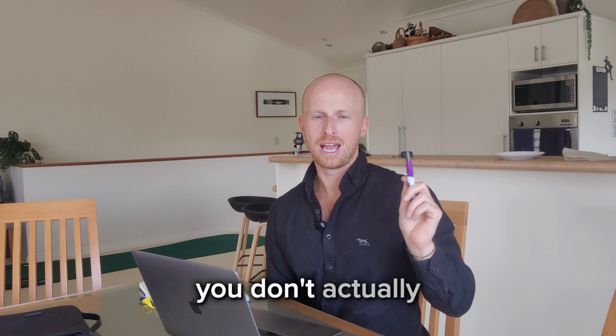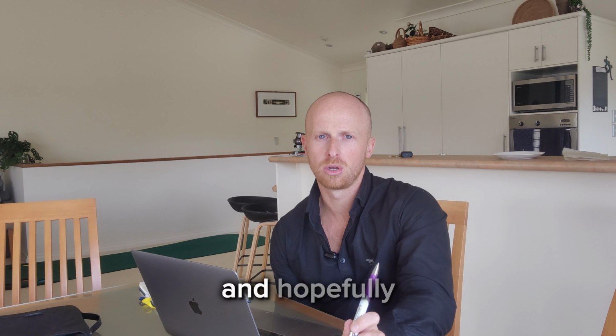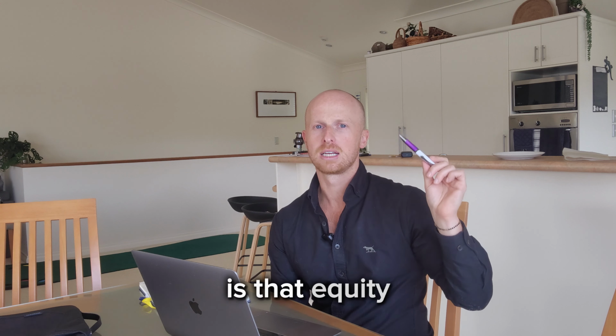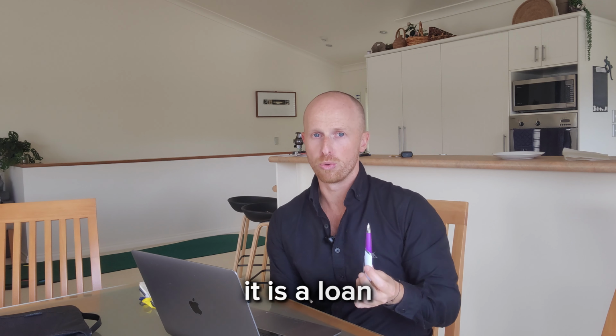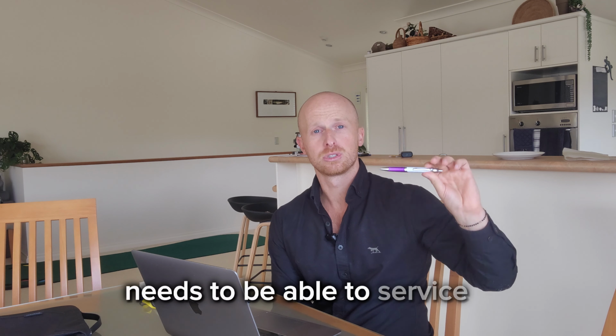Example number 3, if you're waiting for this, it's because you don't actually own any property at the moment and you want to use someone else's equity as a gift to help you buy your first home. Now, the key thing with this, and hopefully you've realized from listening to the last couple of minutes, is that equity is not free money. It is a loan. So whoever is getting that loan needs to be able to service it.